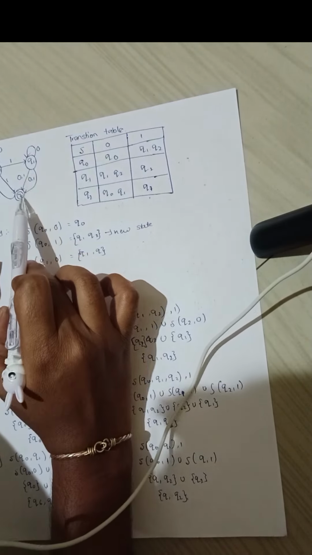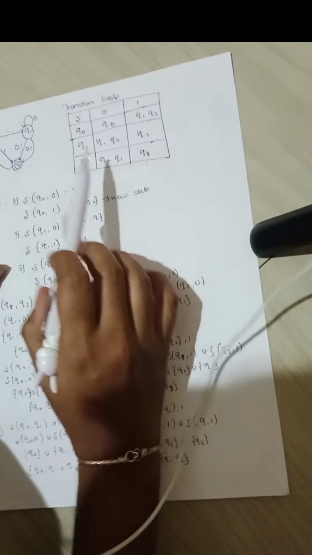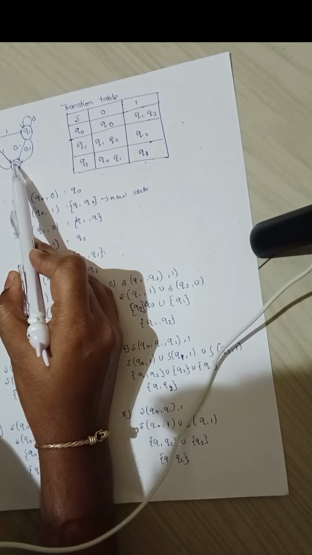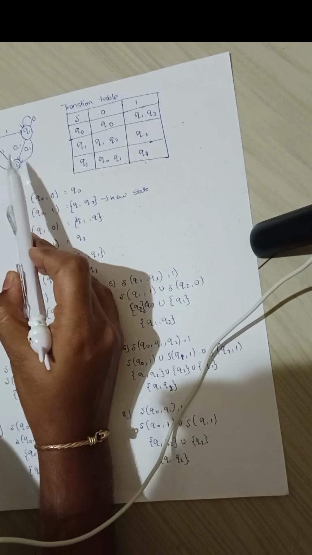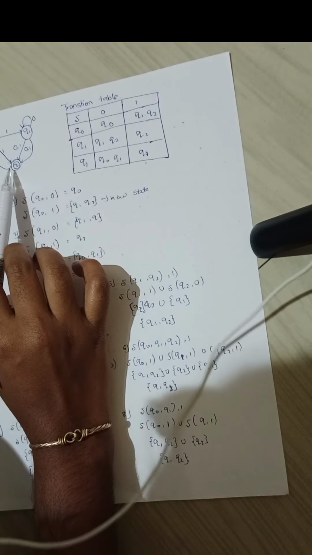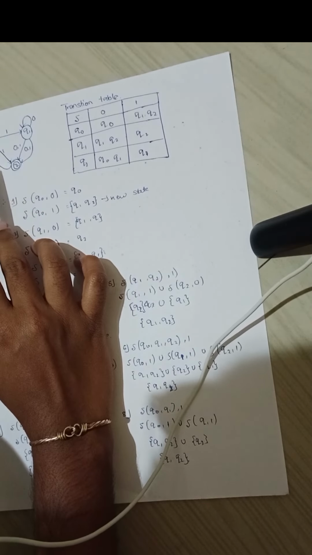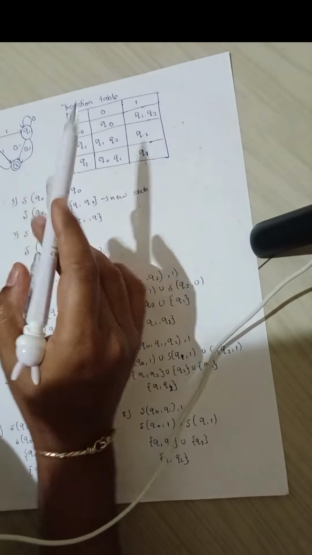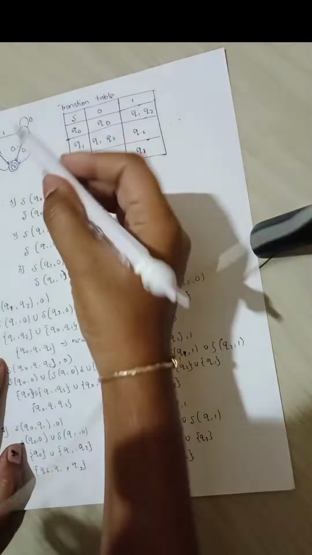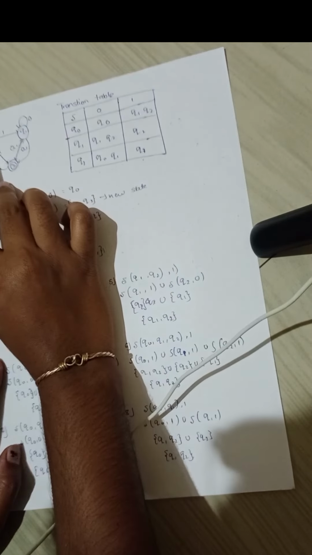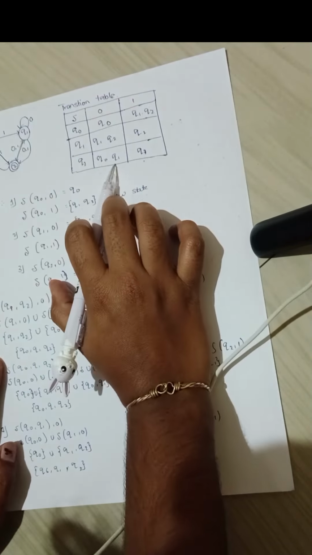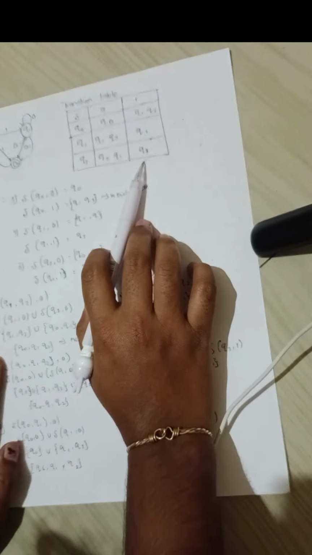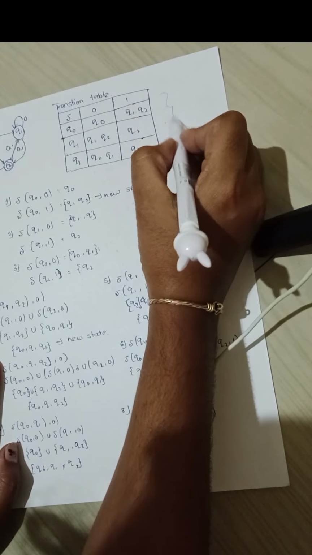There are two directions for Q1 on 0. Next check Q1 on 1: Q1 is sending 1 to Q2, so write down Q2. Next go to Q2 and check where Q2 is sending 0. Q2 is sending 0 to Q0 and Q1 too, so write down both values. Check Q2 on 1: Q2 is sending 1 to Q1, write it down. By writing this, we can complete the transition table.